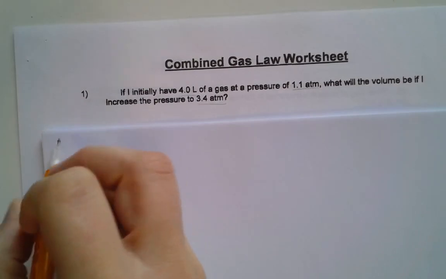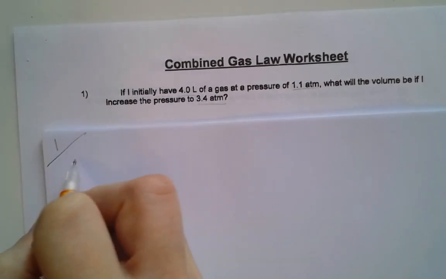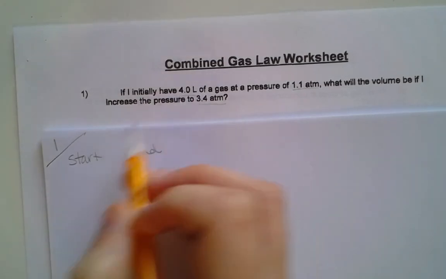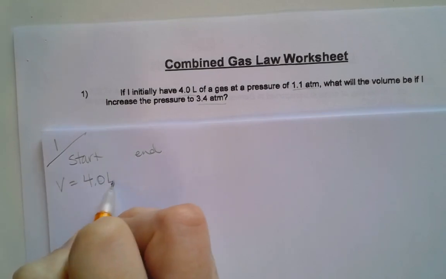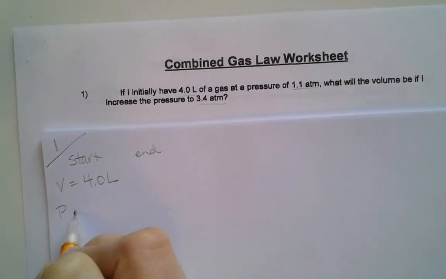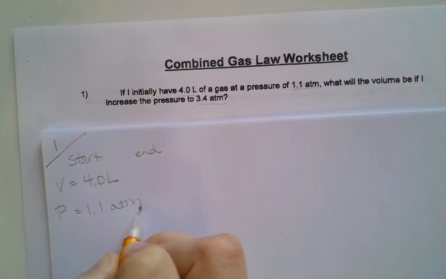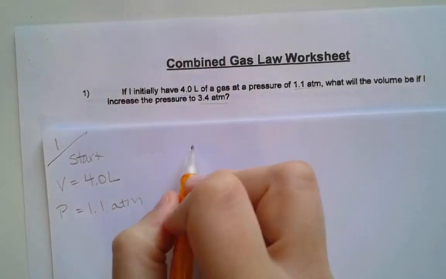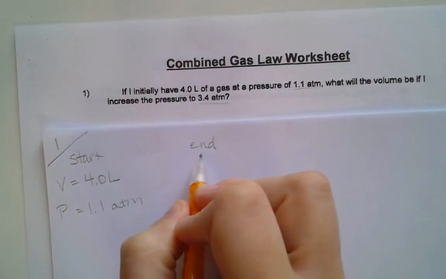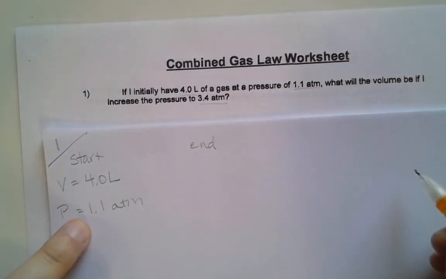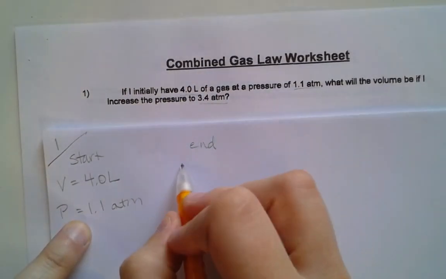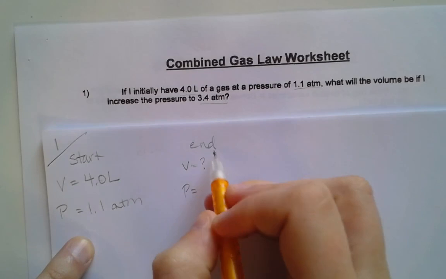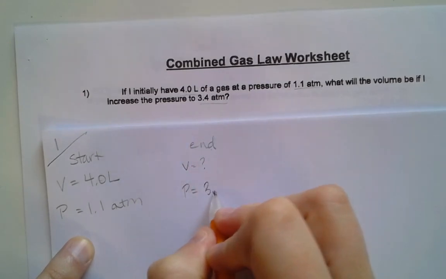Okay, so we are changing conditions. This is question 1. We are changing start to end. So initial, we have a volume of 4 liters at a pressure of 1.1 atmospheres. I'm gonna give myself a little bit more space because we're in atmospheres, we want kPa. Unlike that other thing where I just converted right on to the other side, I'm gonna give myself some space. What will be the volume? Volume is question mark. If I increase the pressure, the end state is the increased pressure of 3.4 atmospheres.